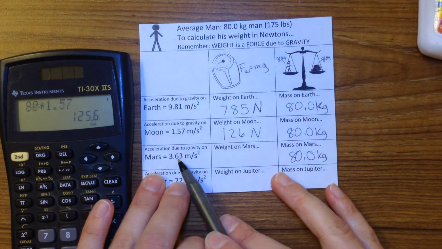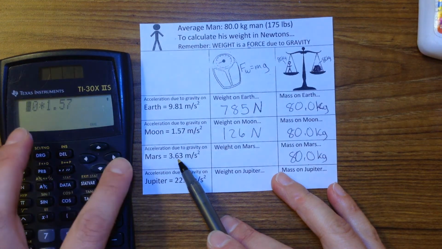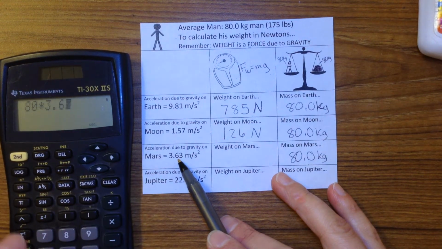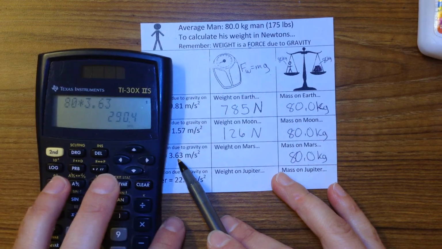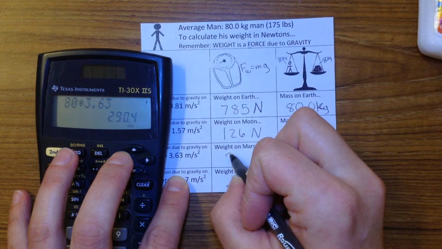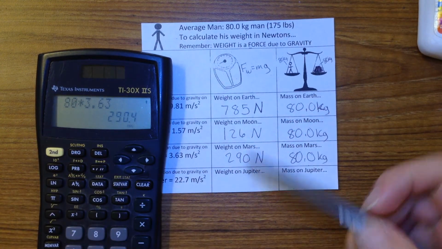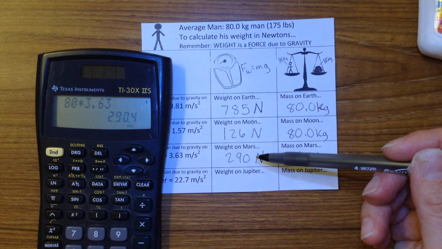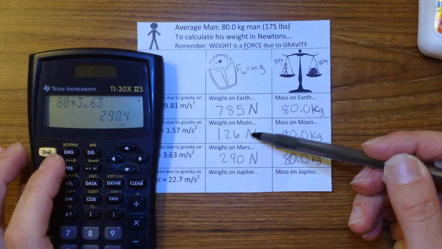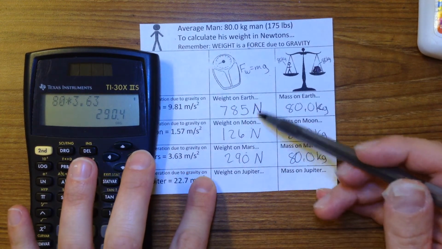Well, acceleration due to gravity on the surface of Mars is 3.63. Multiplied by 80 gives us 290.4. So 290 newtons. He has more weight on Mars than on the moon, but on the Earth he still has a lot more weight.